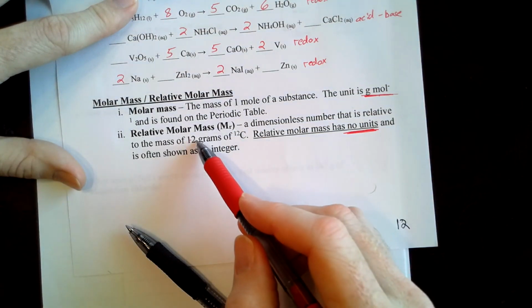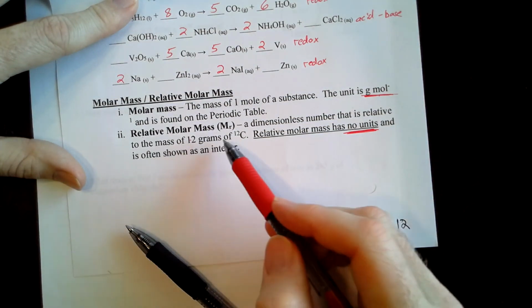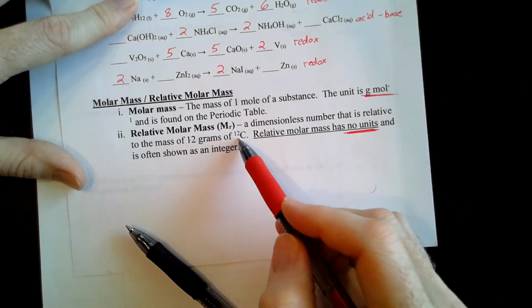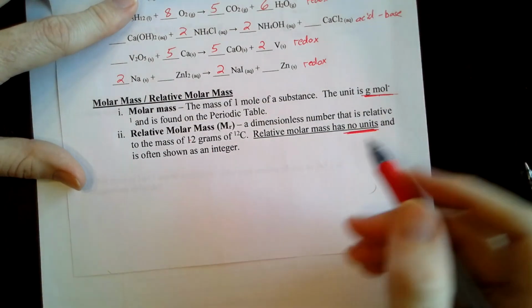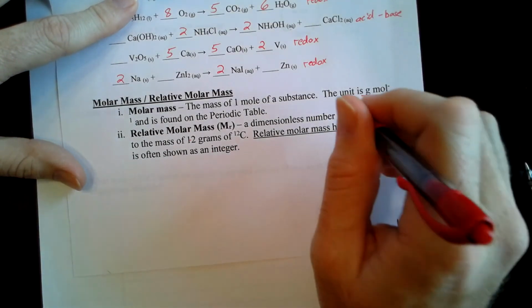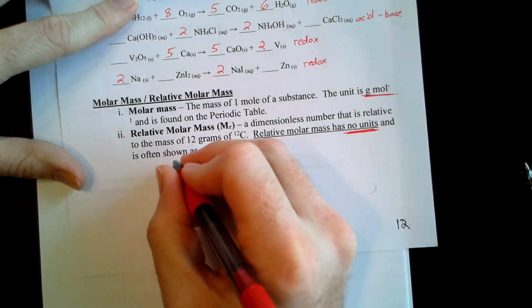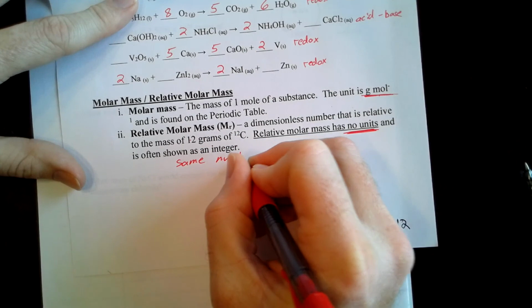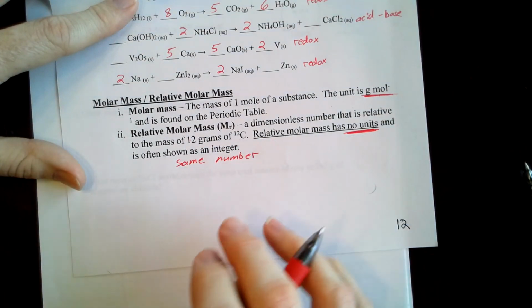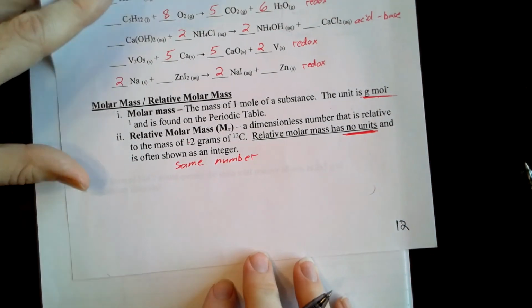That is comparing it to the actual mole definition, 12 grams of carbon-12. So yeah, just keep that in mind. They're the same number. They really represent the same thing, but they're two different things.